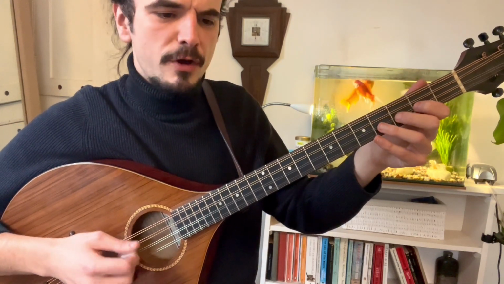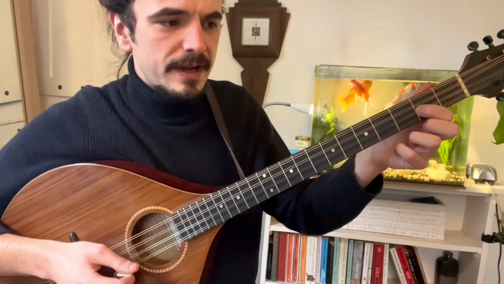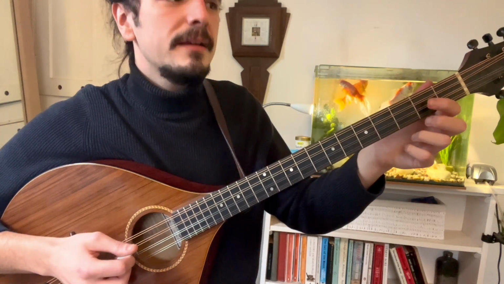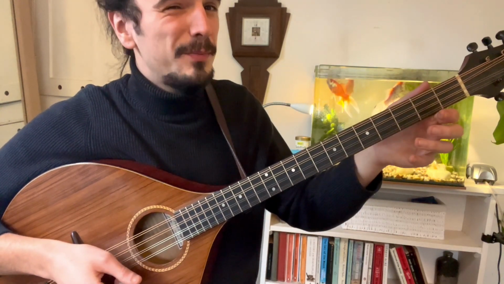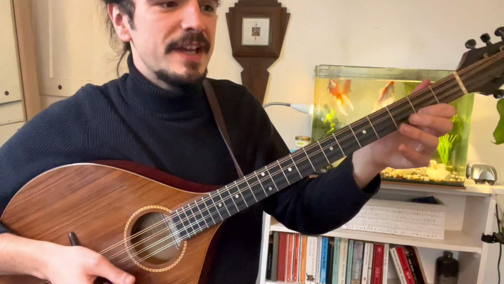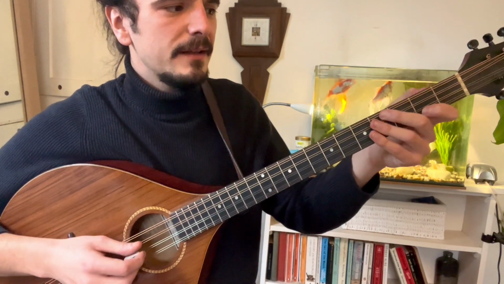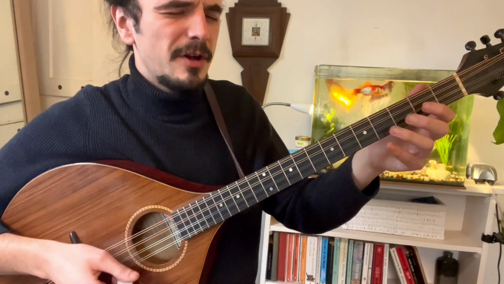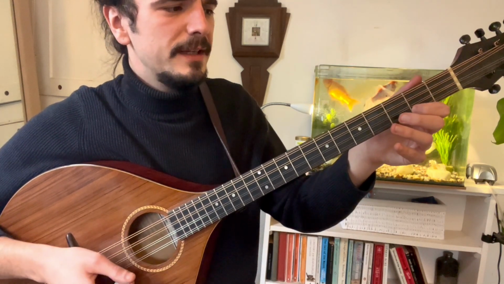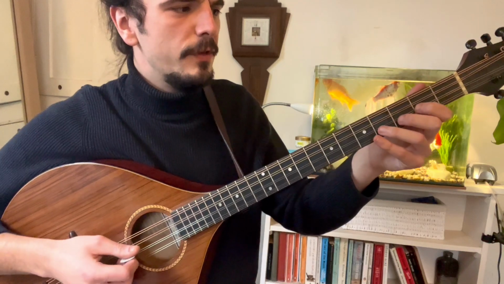So here we've got open A, 2nd fret A, back to open A, back to 2nd fret, 4th fret A, and then finally open top D, and then 2nd fret top D. Play that together: open, 2nd, open, 2nd, 4th, top D, 2nd fret, top D. One more time on that.